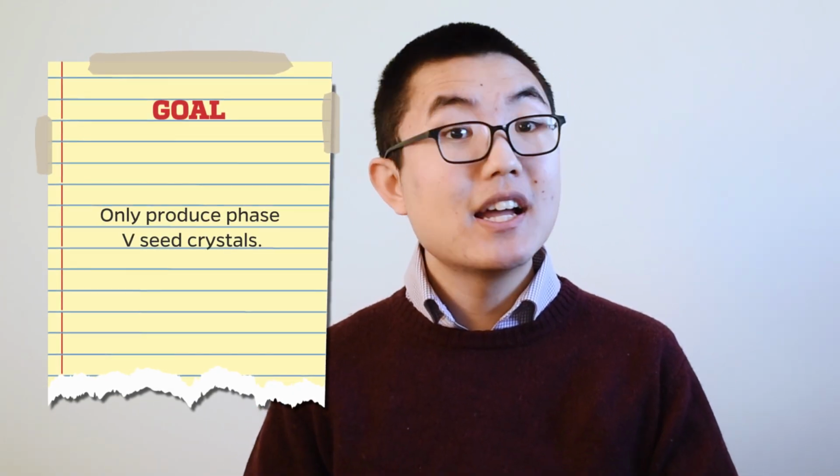The goal of chocolate makers is to cool the chocolate so that only phase 5 seed crystals form, and none of the other phases. How do they do this? Through a careful process of cooling and heating called tempering. The idea of tempering is not unique to chocolate. In fact, blacksmiths have been tempering metals for centuries, carefully heating and cooling them to achieve the desired microstructure. Today we'll learn how to be culinary blacksmiths and temper chocolate.